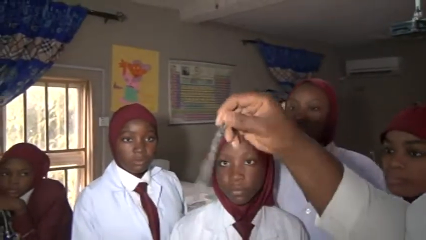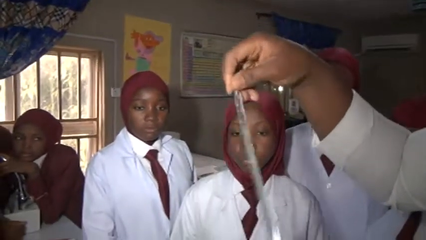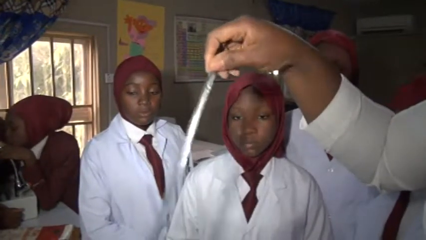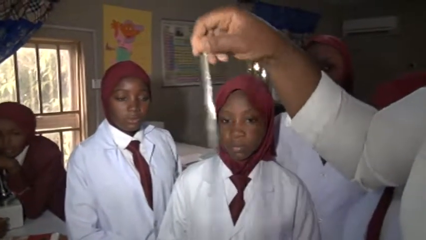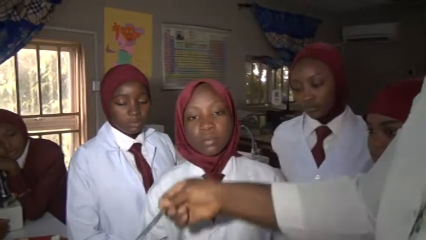We have the rod stirrer. This is what they use to mix two liquids, or a solid in a liquid. You use this to stir it and mix it, not with your hands.